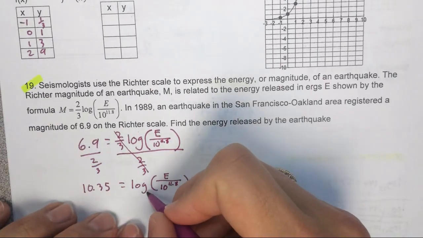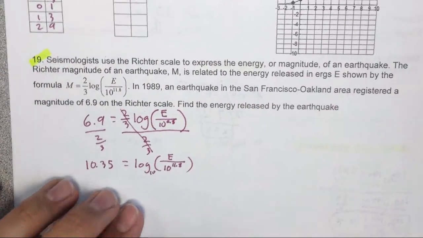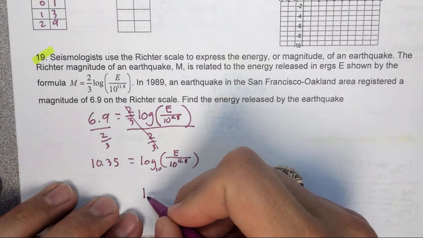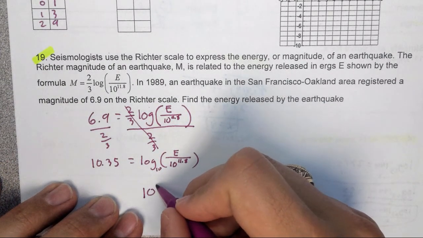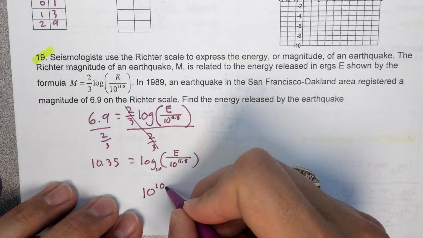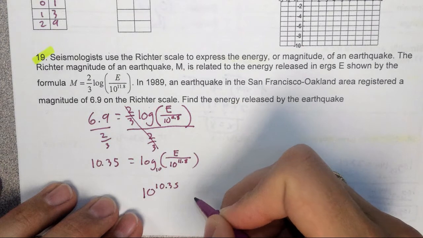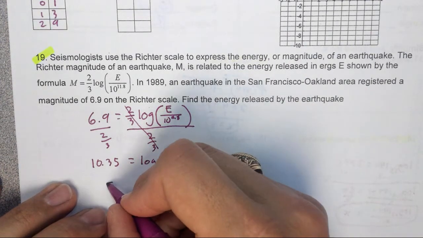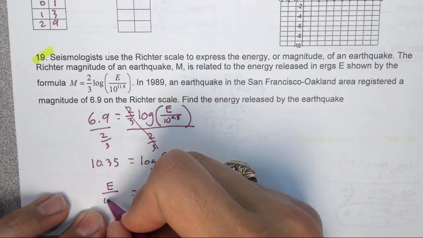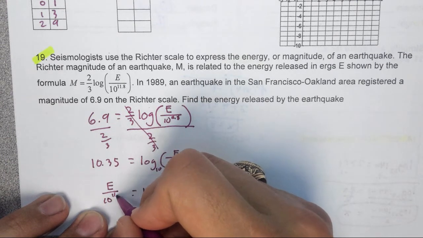Here is my base. If there's nothing there, we automatically just know that it's a 10. So I have 10, and I pull this from over here to the 10.35, and that's equal to E over 10 to the 11.8.